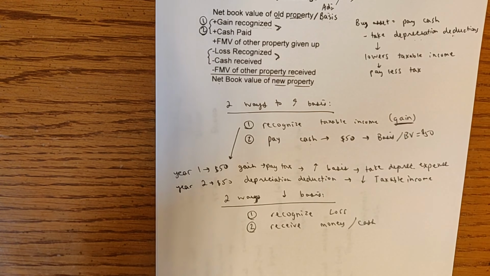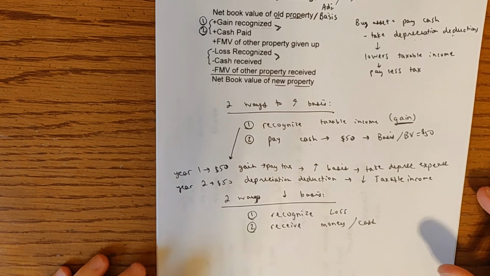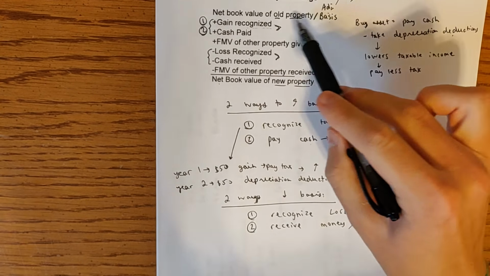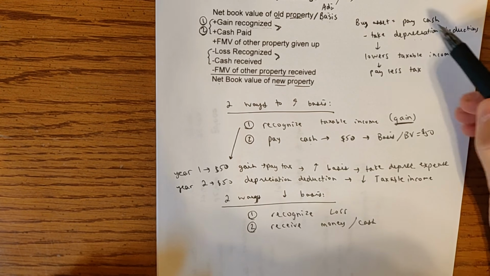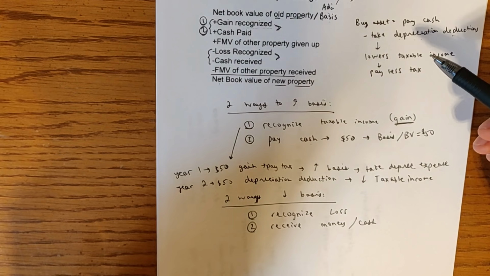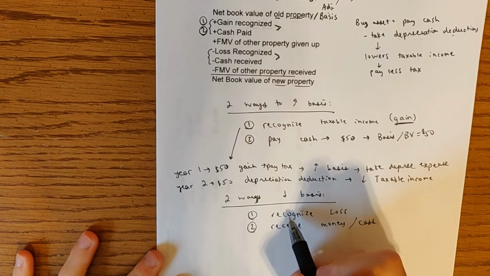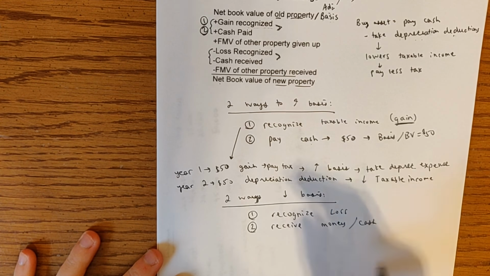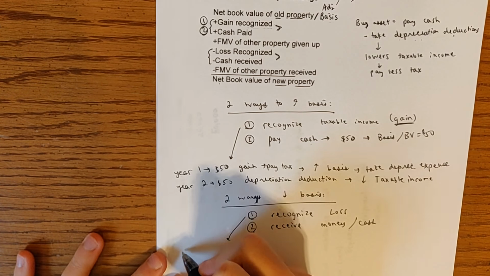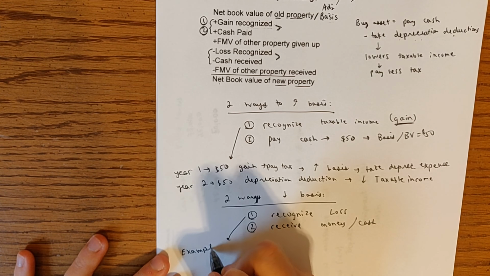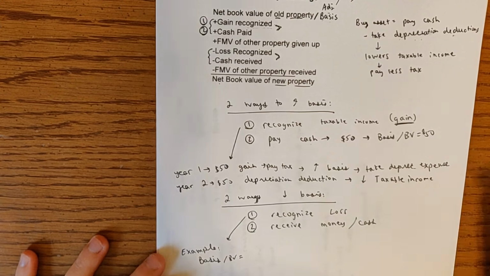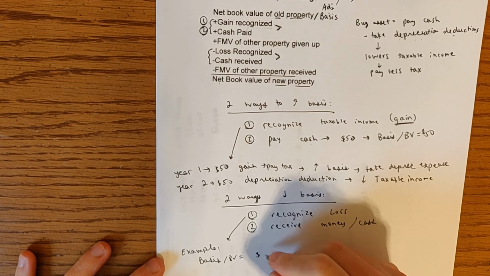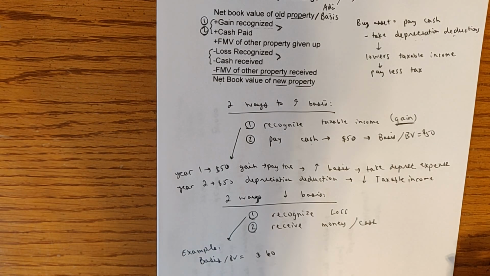So the first one, recognizing a loss. Okay, so what happens there is that, as we said before, we want more basis, right? Because if we have more basis, then we will be able to take these depreciation deductions. The other reason we want more basis is because we're more likely to recognize a loss. All right, so what does that mean? Let's make an example. Here we have an example, okay? Let's say that the basis or the book value of our asset was, say, $60.